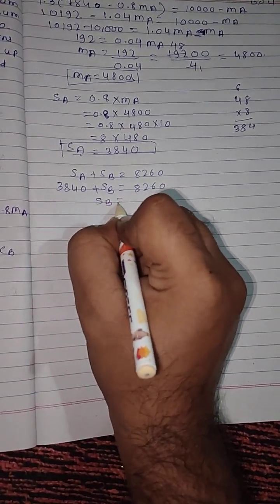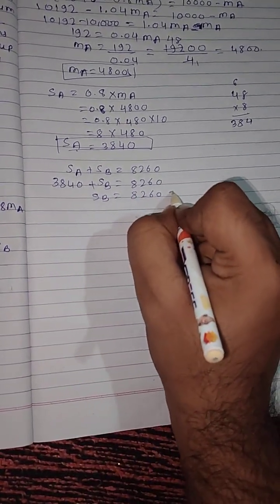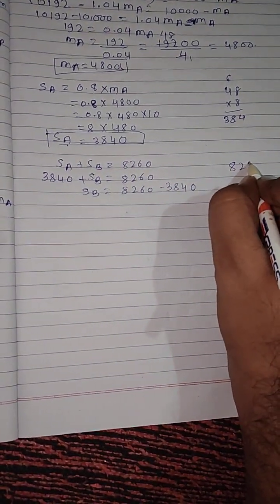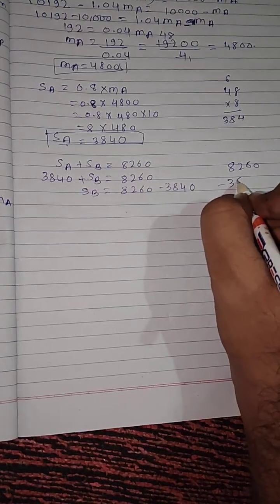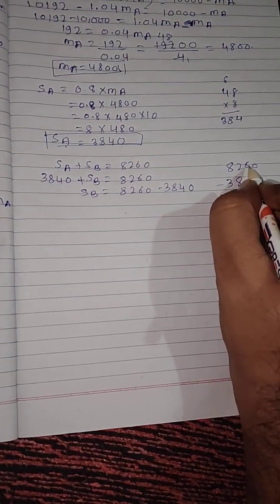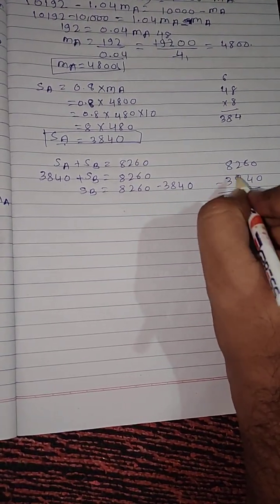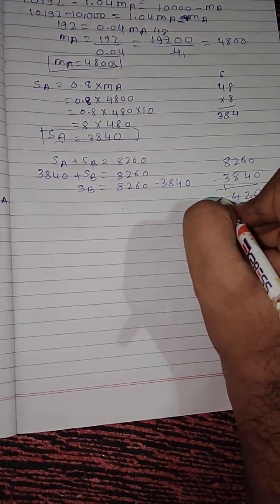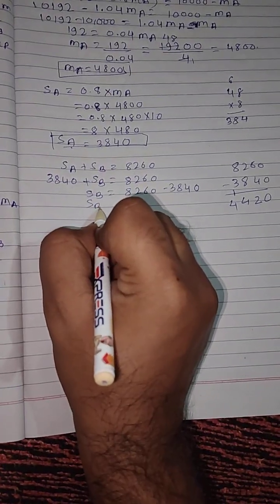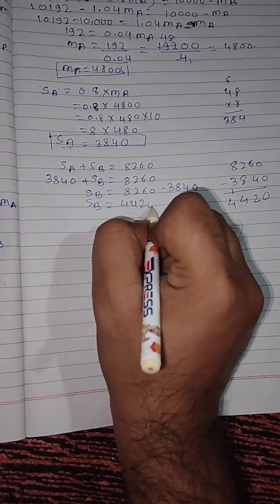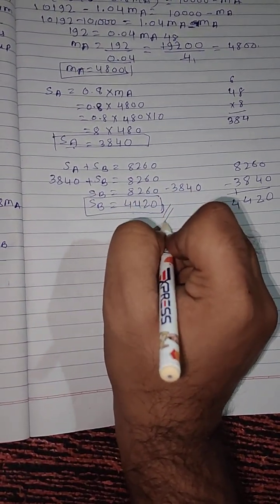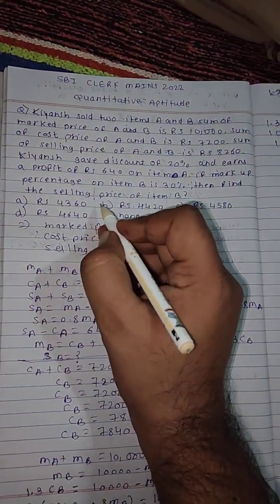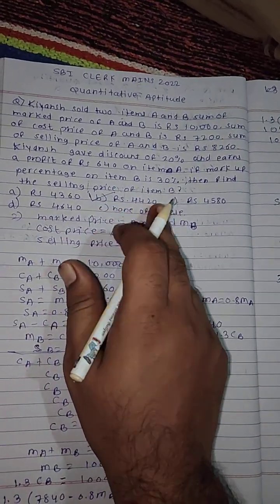So SB will be 8260 minus 3840. So if we solve this, 0, 6 minus 4 is 2, and here it is 2, means it is 12 minus 8 is 4, and 8 minus 4 is 4. So selling price of B is 4420. So correct answer option will be 4420.